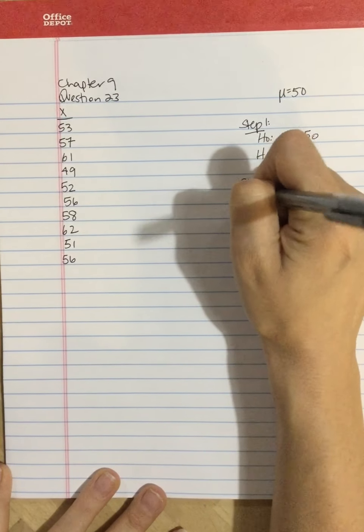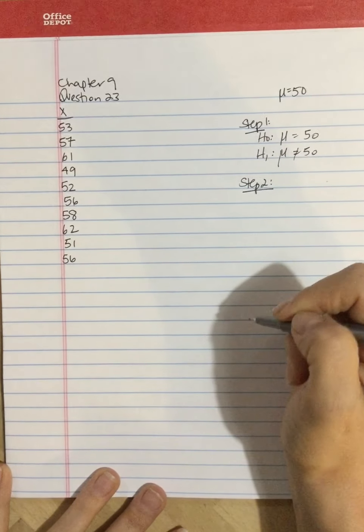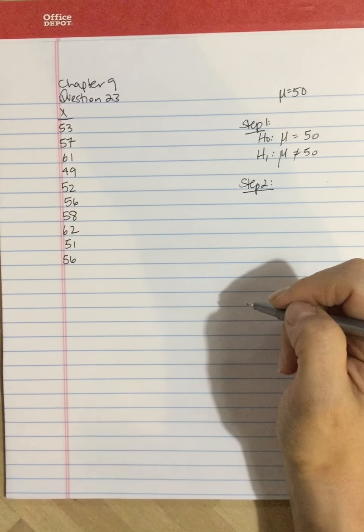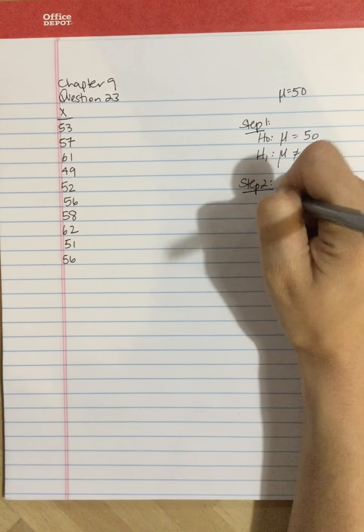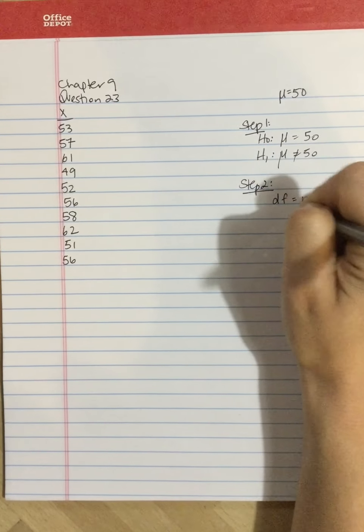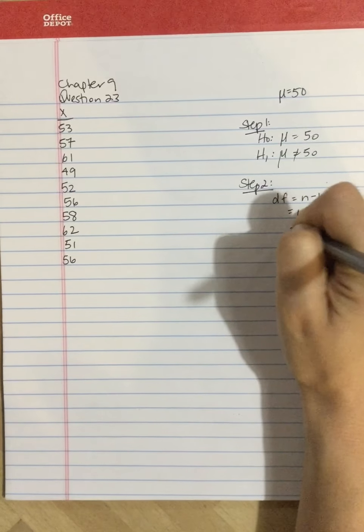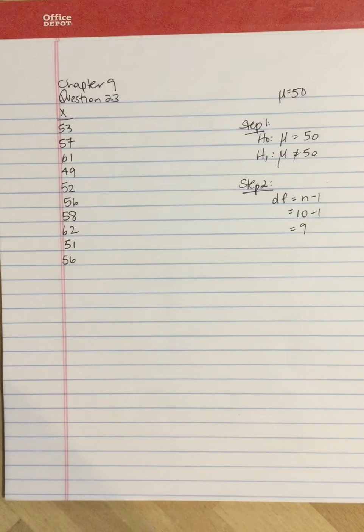Step 2, we need to find our critical values. So for this, we need to have our degrees of freedom. N minus 1, we have 10 scores minus 1. Our degrees of freedom are 9.